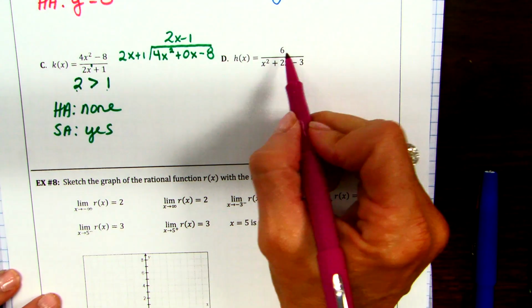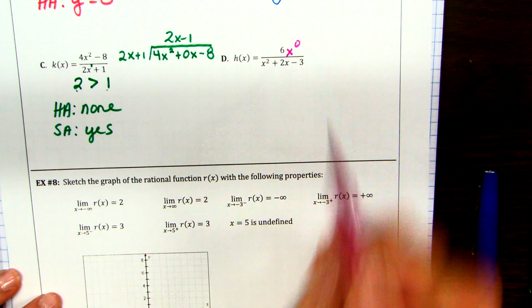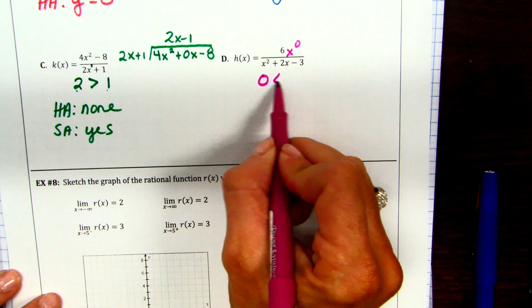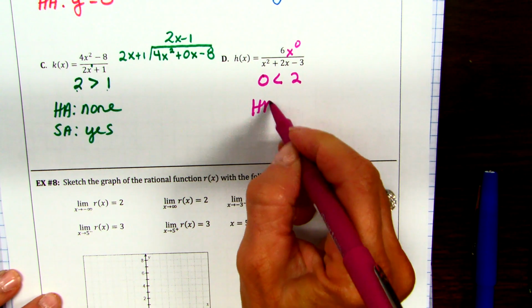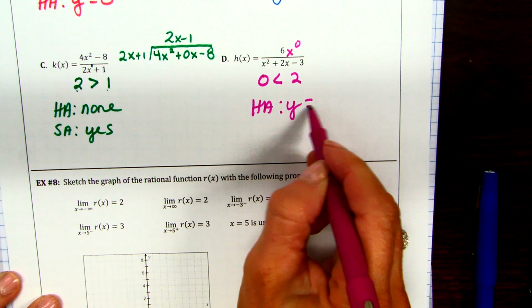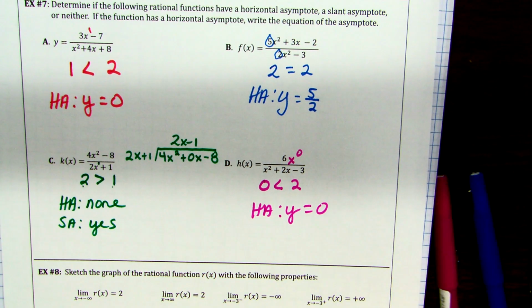And then lastly, what is the degree of our numerator here? 0, right? There's no x. So 0 is less than 2. Of course, whenever the numerator's degree is less than the denominator's, that's y equals 0. Okay, so there's a good review of our HA stuff.